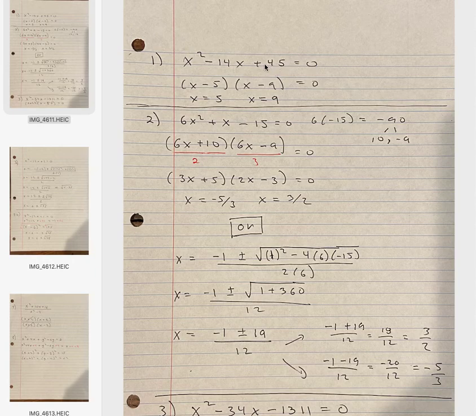So for instance, this one, what multiplies to be 45 and adds to be negative 14? Cool, 5 and 9, that's super straightforward. So I do x minus 5, x minus 9, and then there's my 2 solutions.